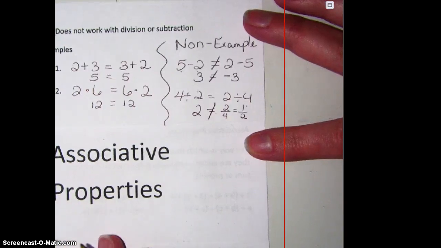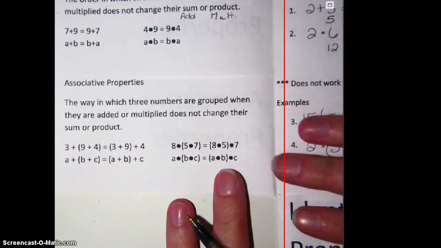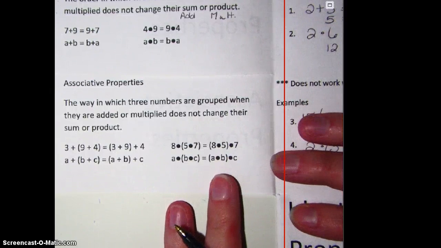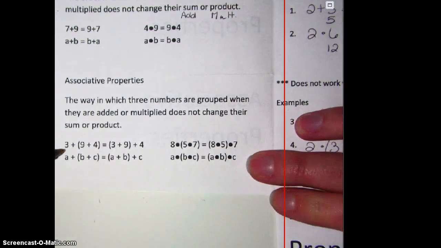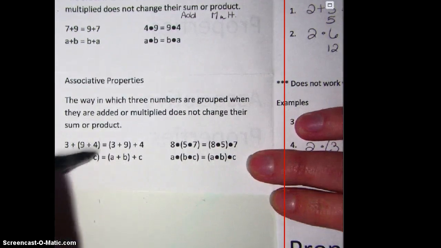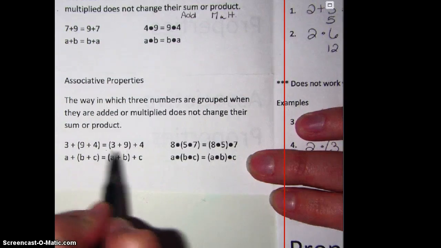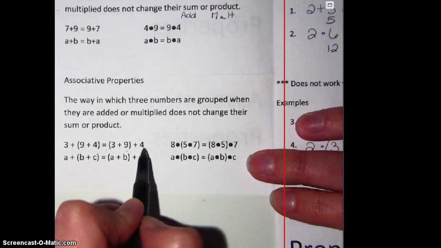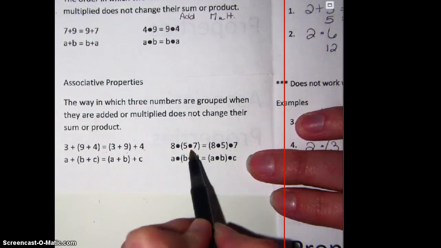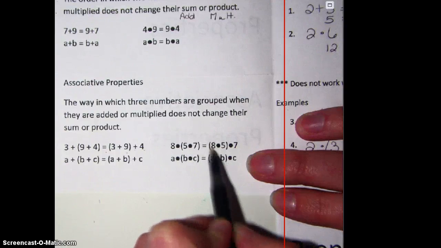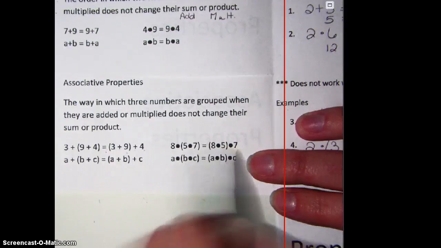Let's take a look now at the associative property. The definition for the associative property says the way in which 3 numbers are grouped when they are added or multiplied does not change their sum or product. Alright, so the example that has been given here is (3 plus 9) plus 4 is equal to 3 plus (9 plus 4). And then the other example is 8 times (5 times 7) is equal to (8 times 5) times 7.